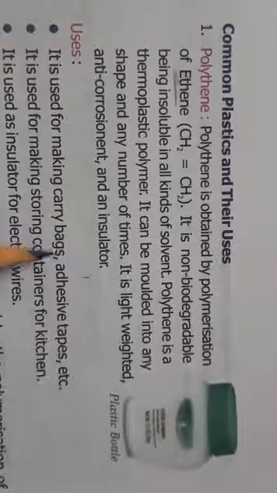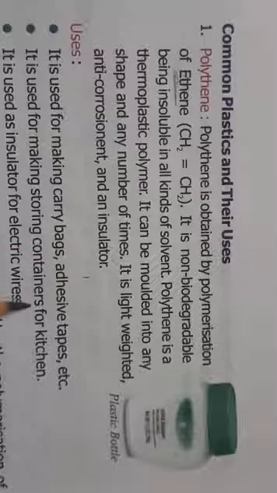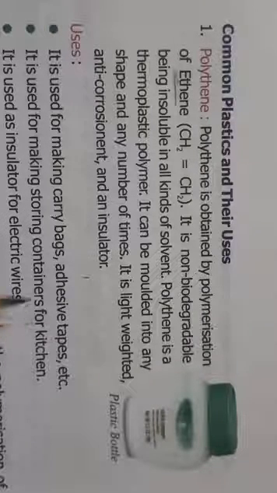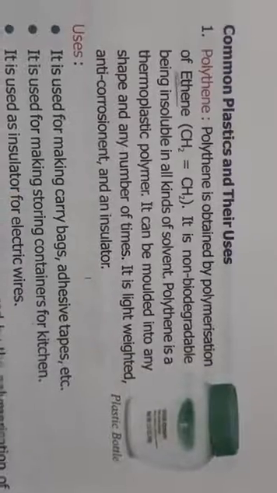What are the uses? It is used for making carry bags, tapes, and containers for storing things in our kitchen. You must have seen various kinds of bottles in your kitchen, everything made of plastics. Then it is used as insulators for electric wires.